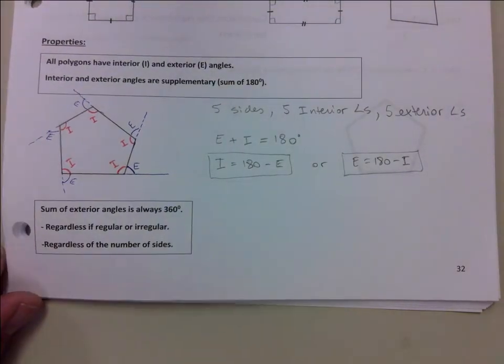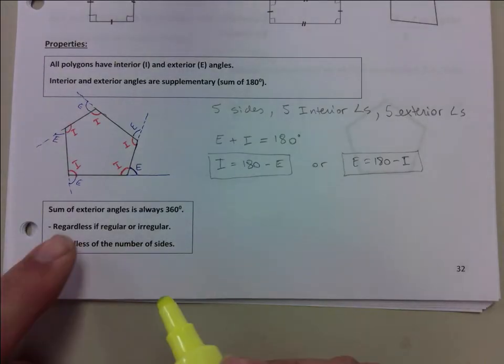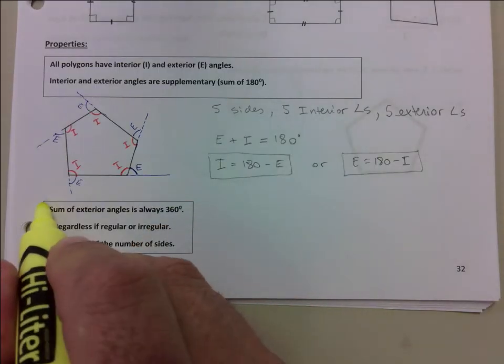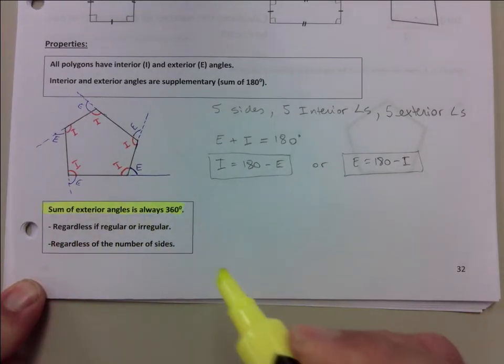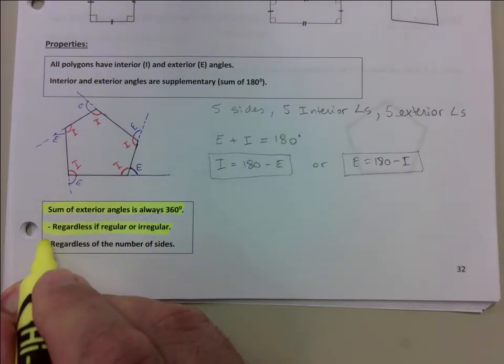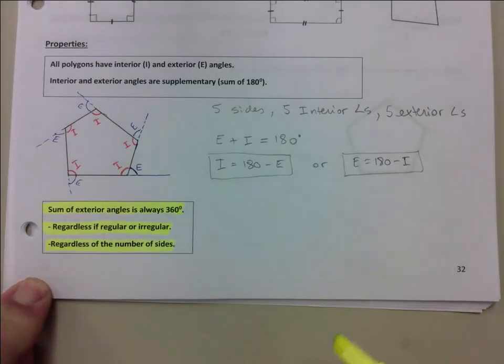Next, the sum of exterior angles is always 360. It's worth highlighting. Regardless of irregular or regular, regardless of the number of sides.